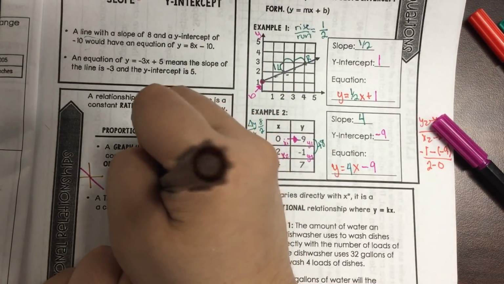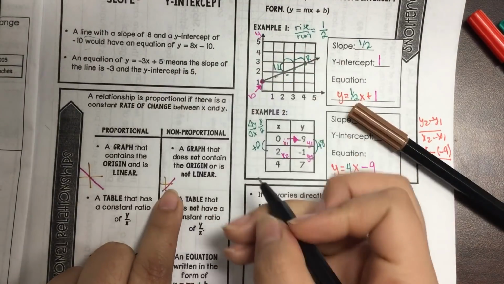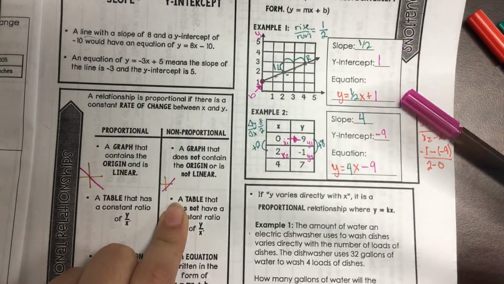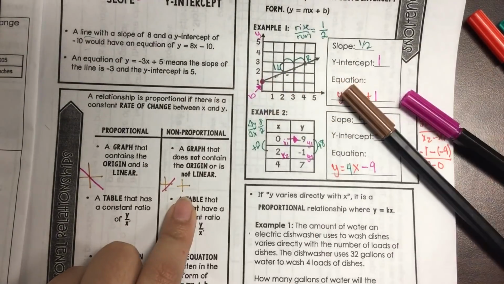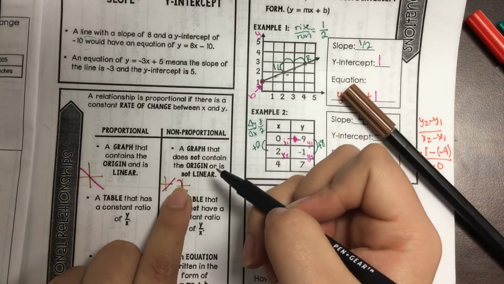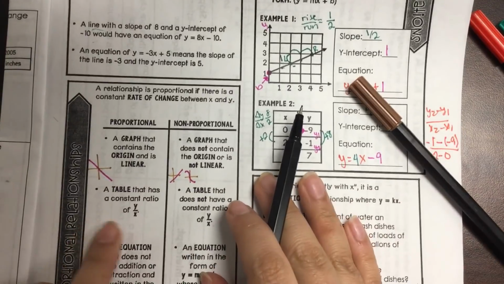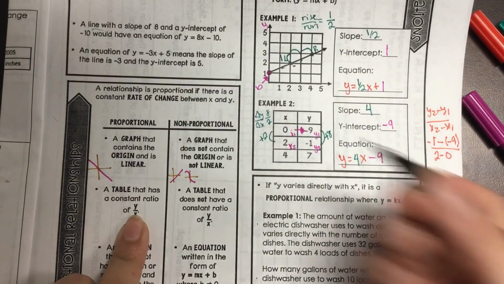So let's go ahead and draw a graph. For example, this one right here is not proportional because it doesn't cross through the origin. This one right here crosses through the origin, but it's not a straight line, so it's not linear, so it's also not proportional. Now let's go ahead and look at a table.